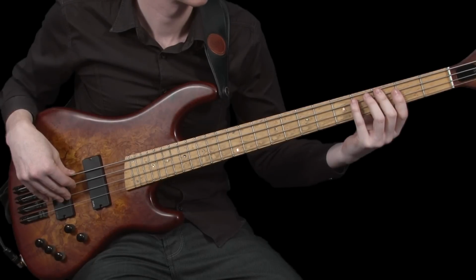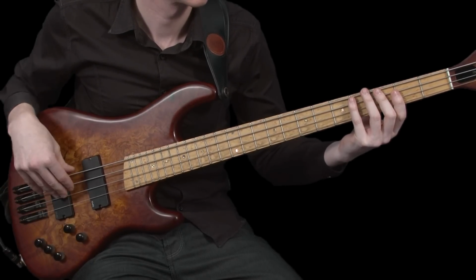In this session, I'd like to take a brief break from our studies on modes and look at the strong relationship between major and minor scales. Along the way, I'd also like to introduce you to two very easy scales that you can use to improvise or construct bass lines with.